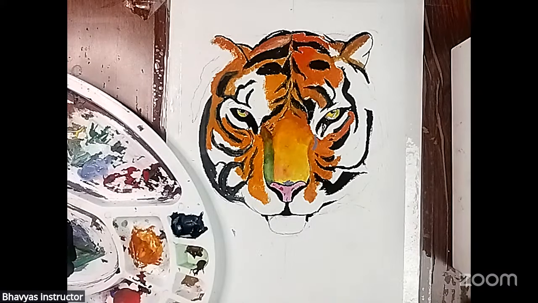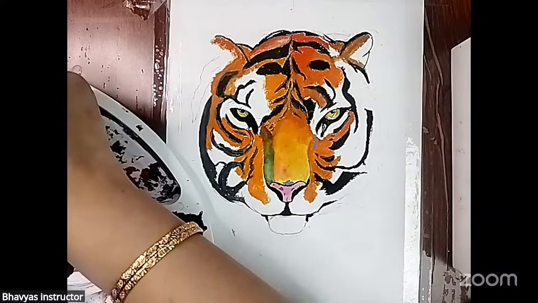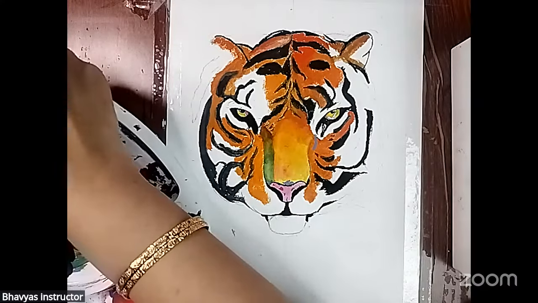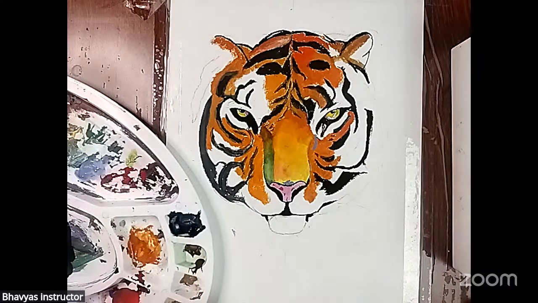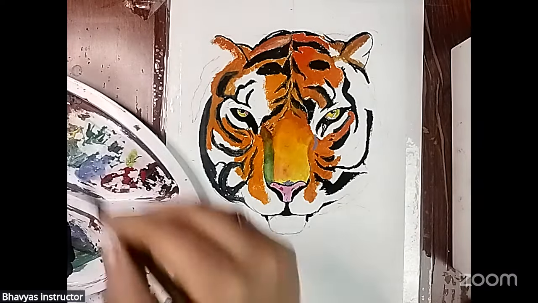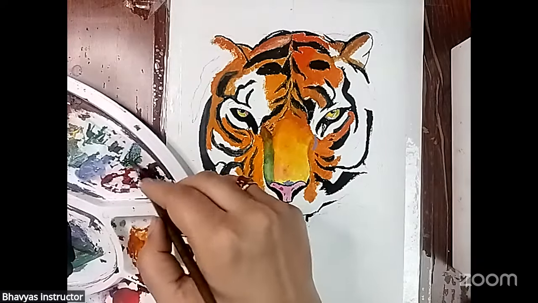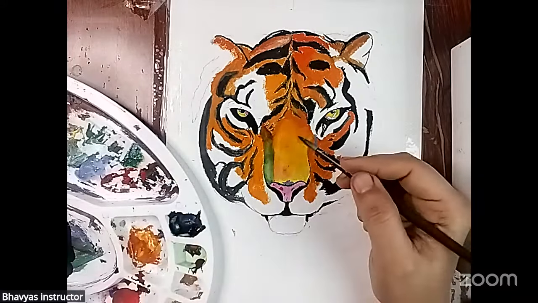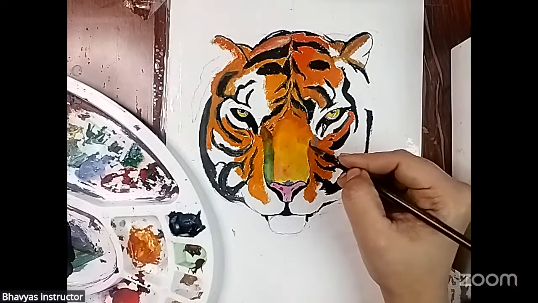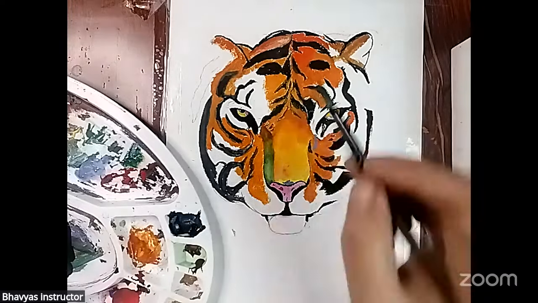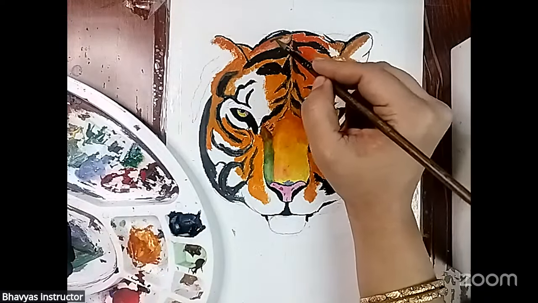Now I'll take a little bit of green. I'll add a little bit of cobalt blue hue. Okay. Whatever the color I'll get, I'll use near its nose like this and above here.